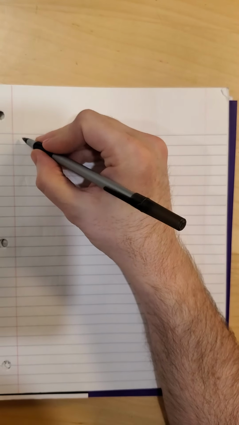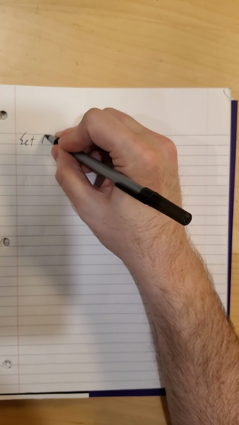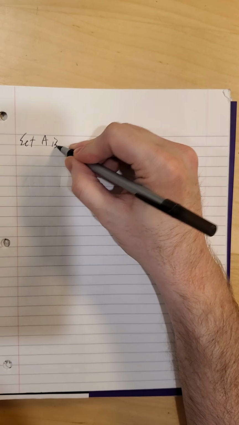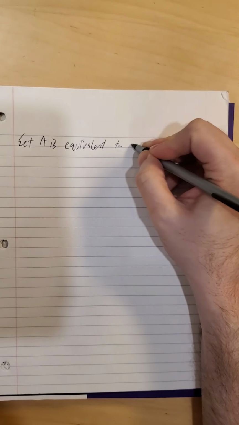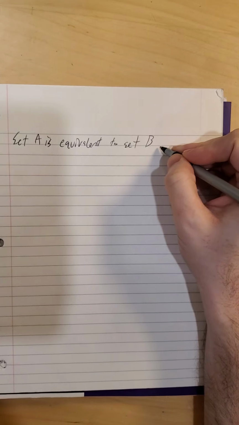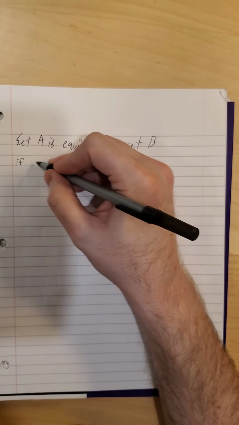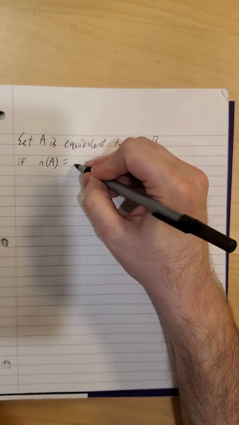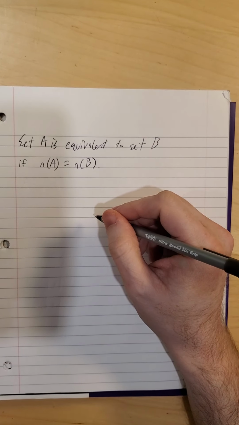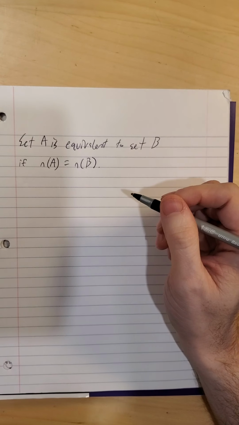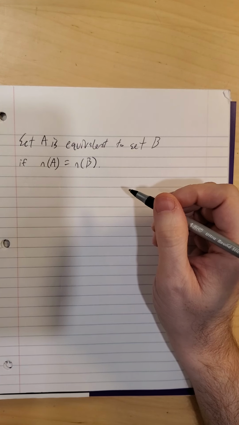All right, another important idea in sets, the idea of equal and the idea of equivalent. We'll start with equivalent. Set A and set B are equivalent if their cardinalities are equal to one another.